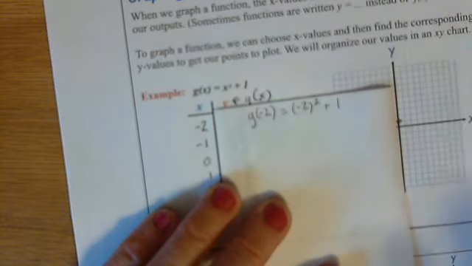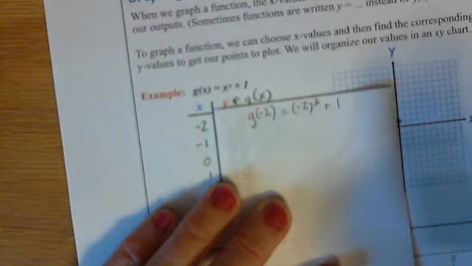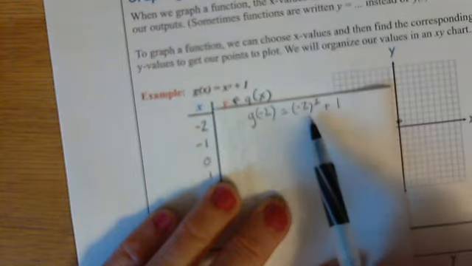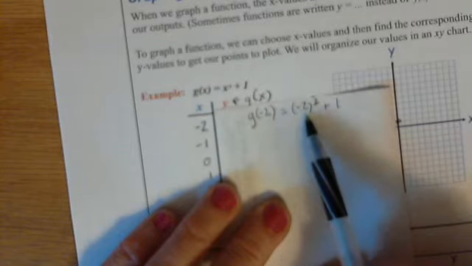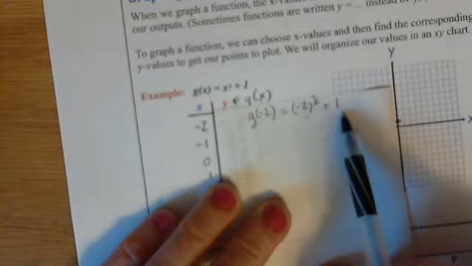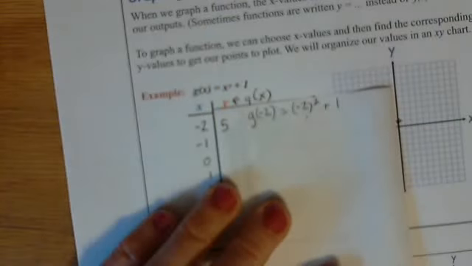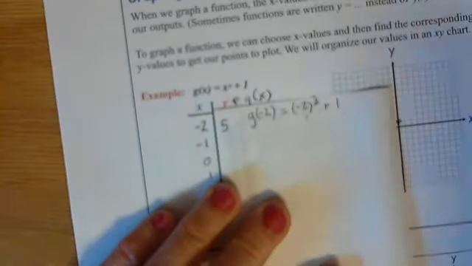So that very same function, but x is gone now and we have -2 in its place. So let's calculate the answer to that. You can use a calculator, but try to use your head. -2 squared means -2 times itself. That will be +4. And when we add 1 to that, we get the output 5. Let's put the 5 in our table next to the input -2.